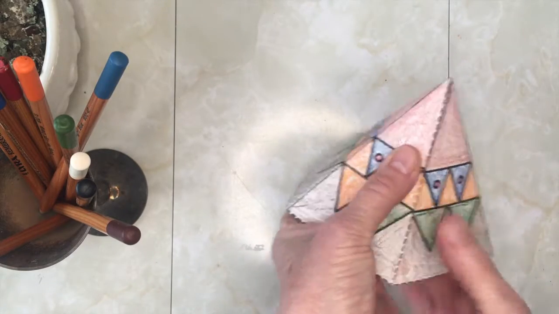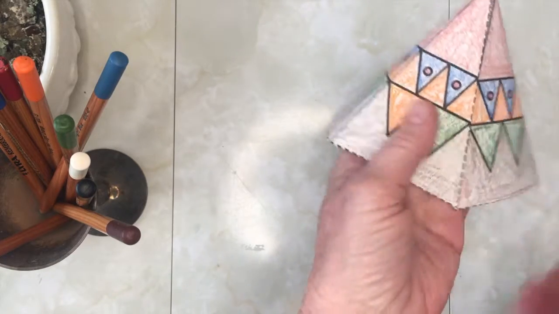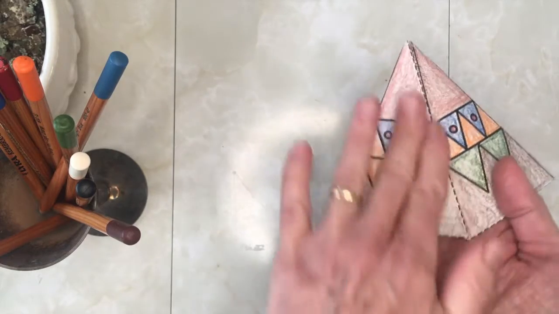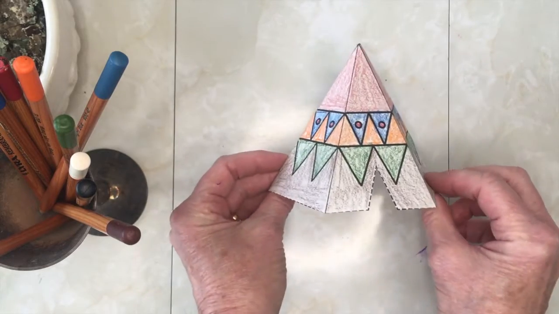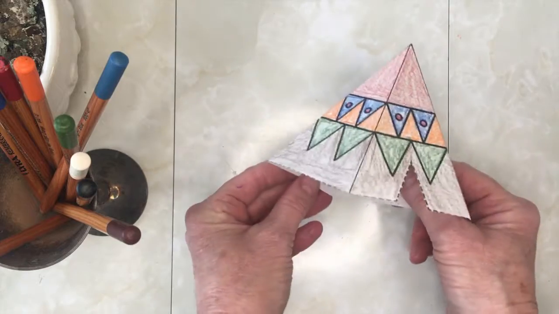Get it really sturdy, and you put your hand under there so that you have something to rub against. Okay, so there's my teepee. It's kind of fun.